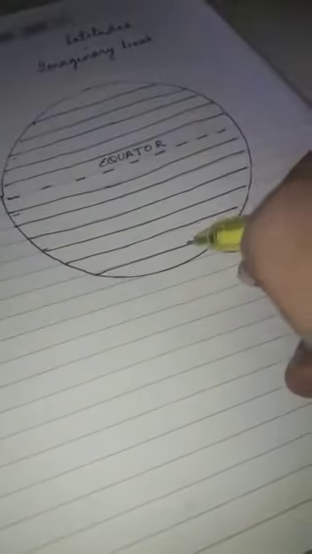Okay. Now these lines are running parallel to each other and are being divided by the equator.